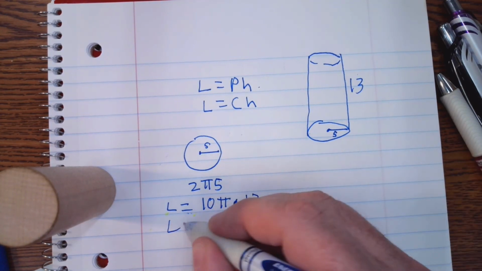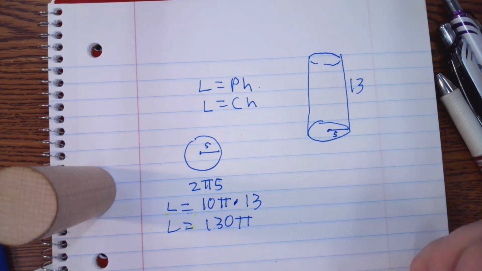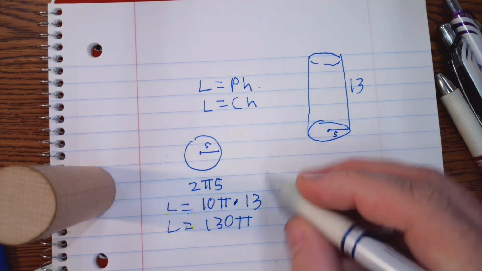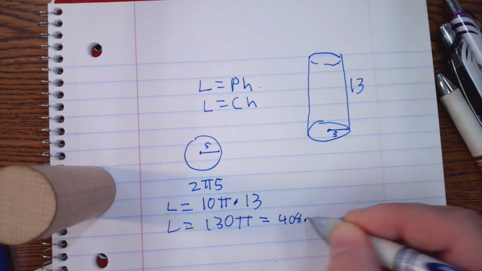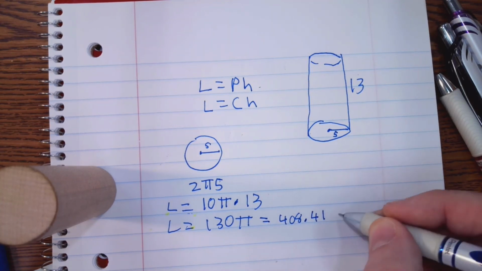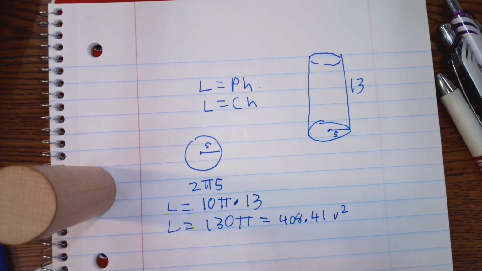So that's going to be 130 pi. And they're probably going to have me round it, so I just put it in the calculator. And that is going to end up equaling 408.41 units squared.